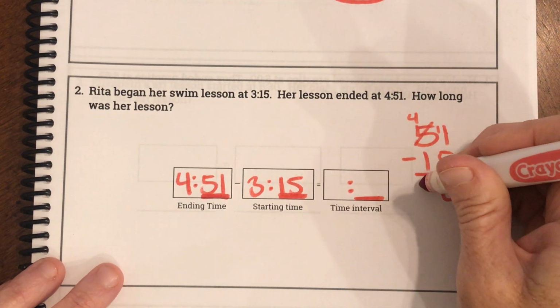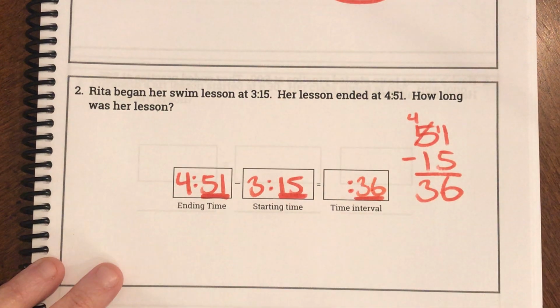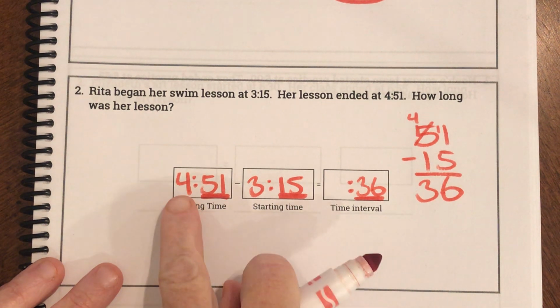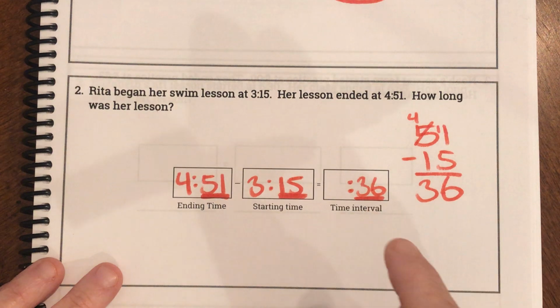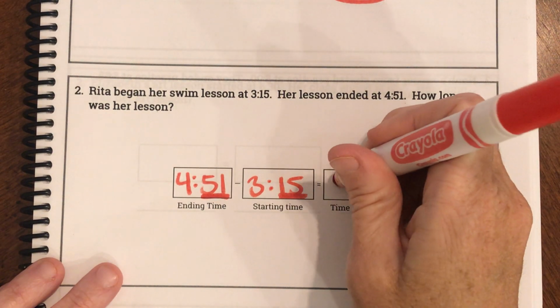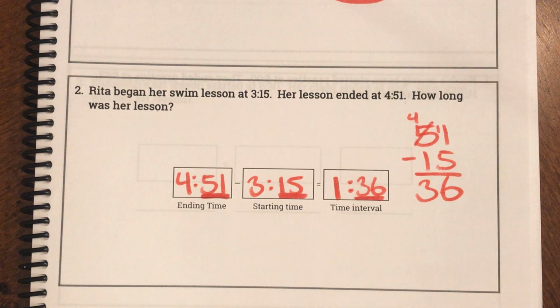And 4 take away 1 is 3. So I would have 36 minutes. Okay, also, now notice it was 4 hours, take away 3 hours. So that I would need to put 1 hour. So her swim lesson was 1 hour, 36 minutes long.